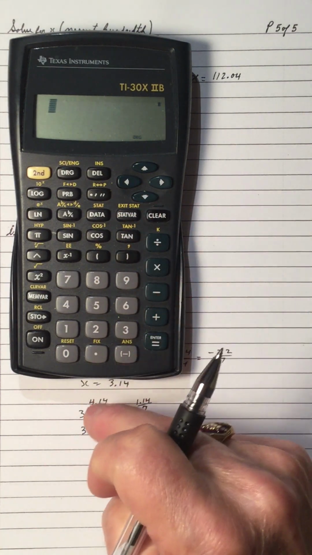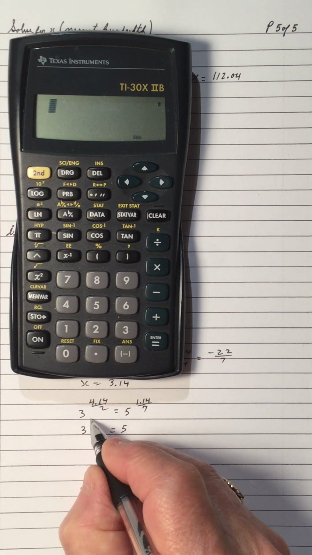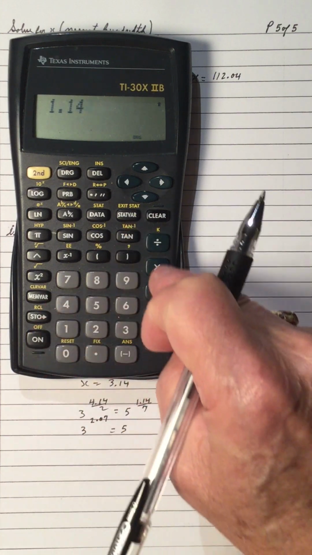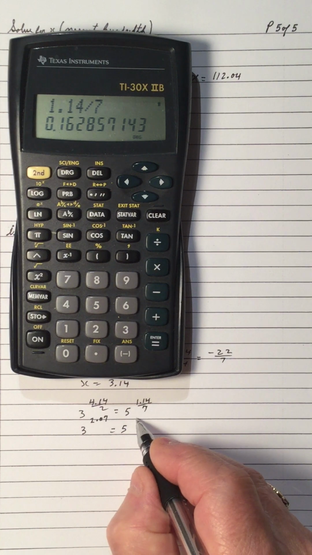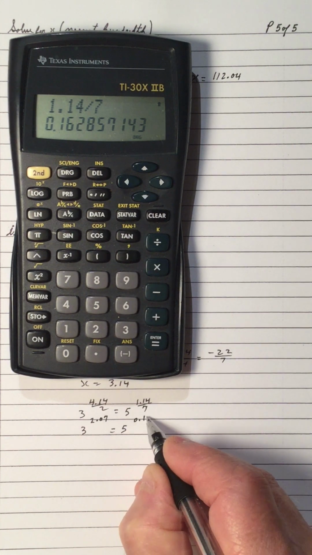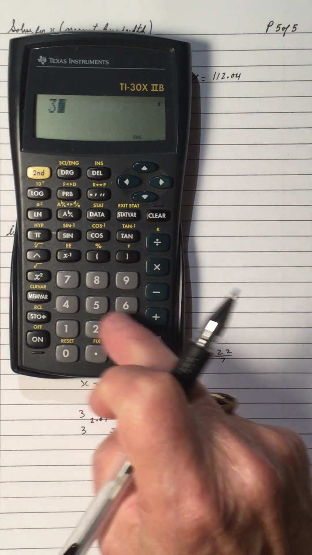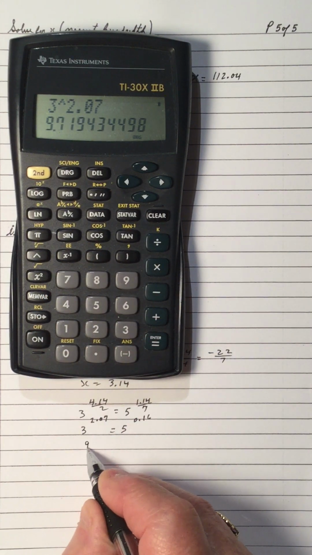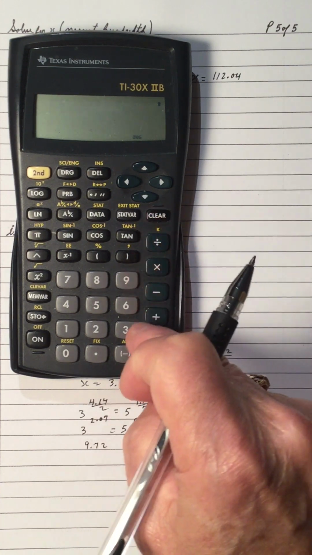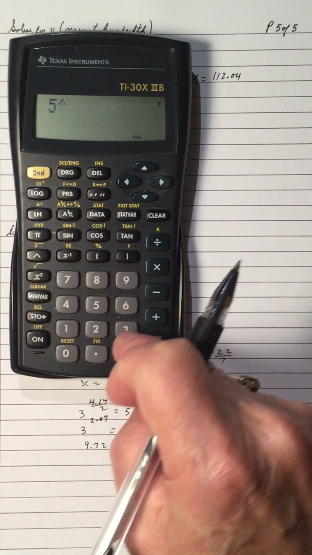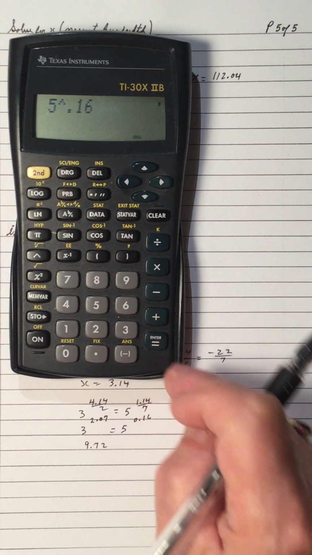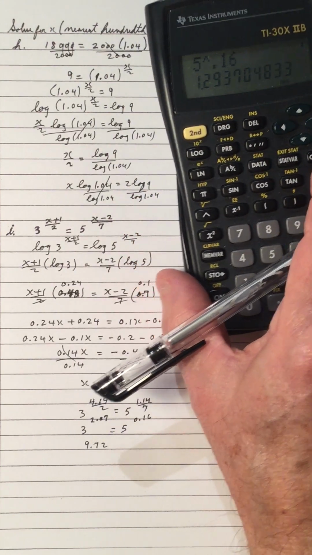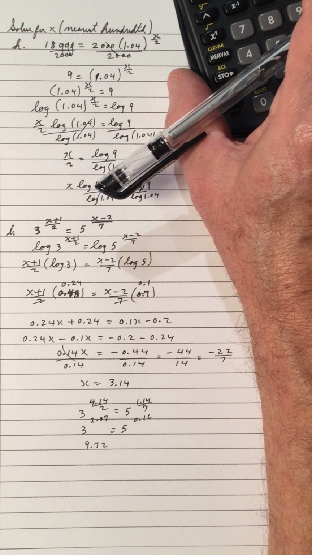So clear that. So 4.14 divided by 2 is 2.07, and 1.14 divided by 7 gives me 0.16 to the nearest hundredth. So let's see if we're right. 3, power button, 2.07, and that gives us 9.72, and 5 raised to the 0.16 is, oh, so we have an error. Where is the error?